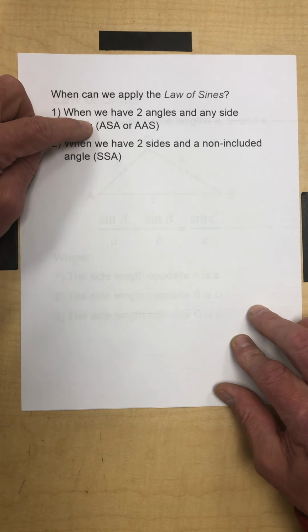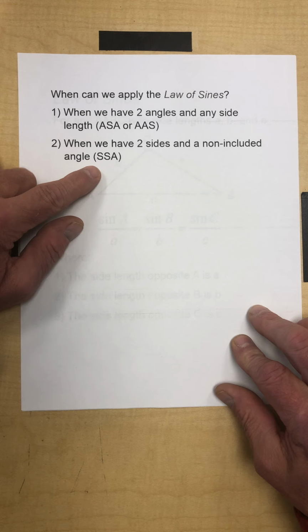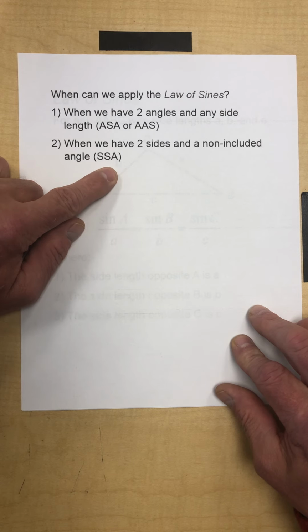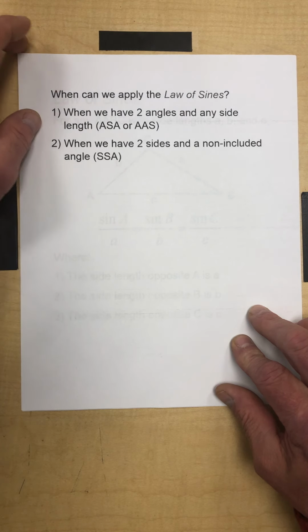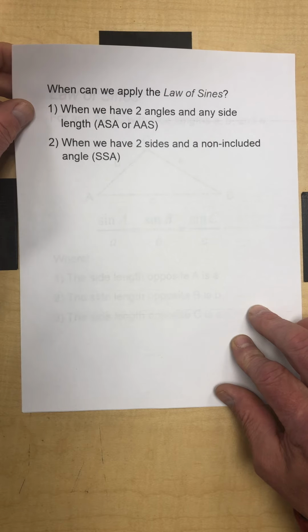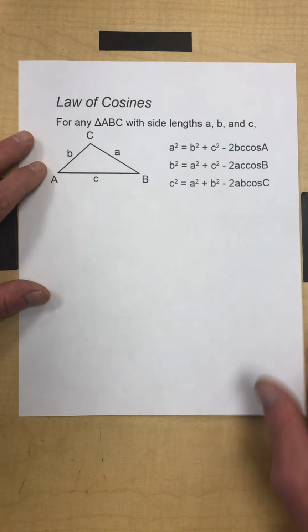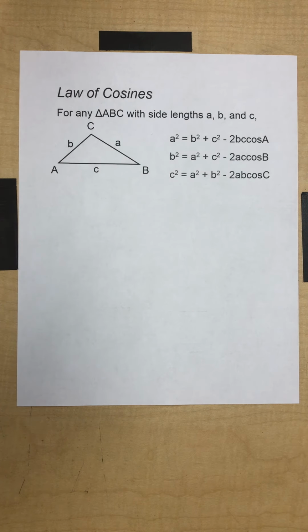Anytime we have two angles and a side, it works. And then if we have two sides and a non-included angle, it works. And then we say, okay, well, what if we have other situations? Well, if we have other situations, then hopefully we can use something called the law of cosines.